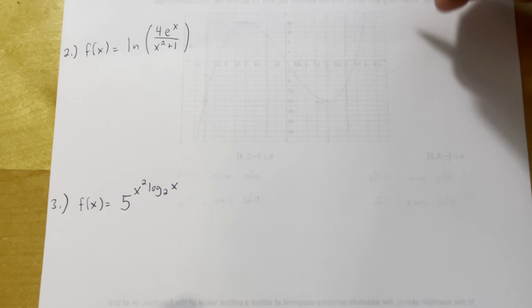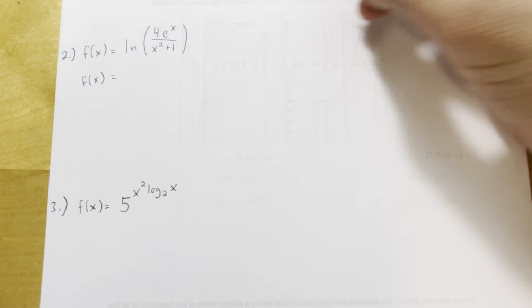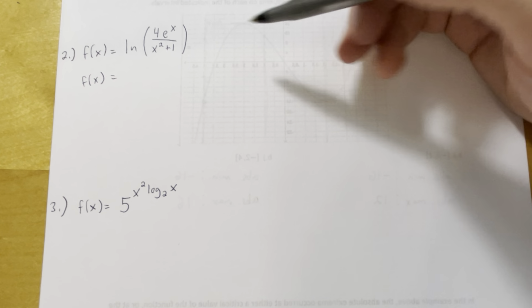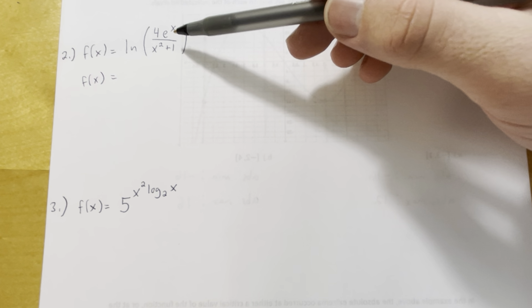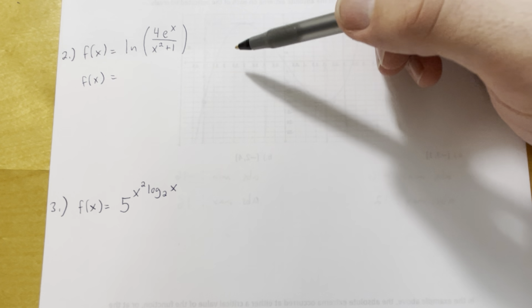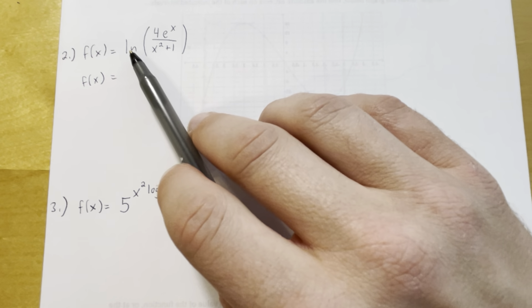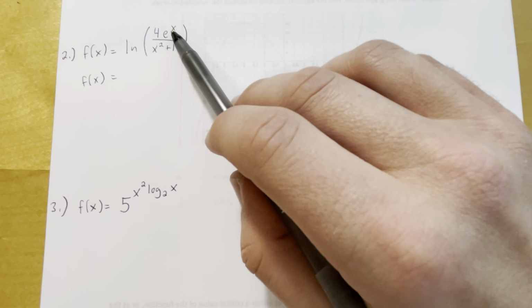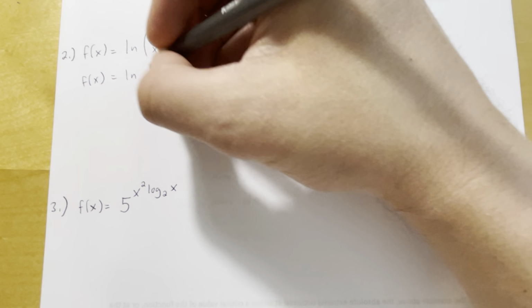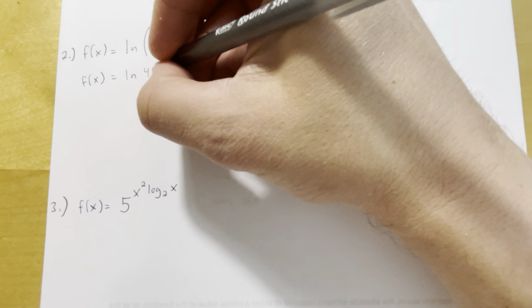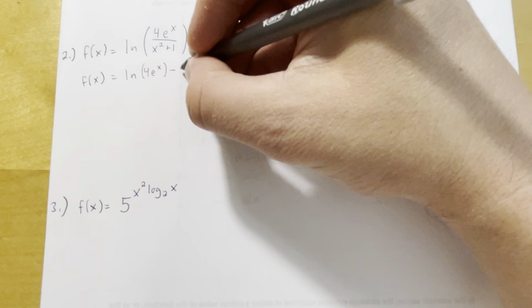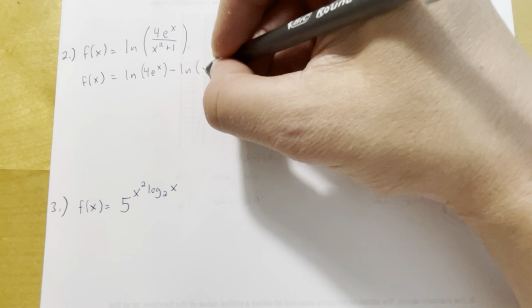So here's what I'm going to do instead. I'm going to use some algebra. In particular, I'm going to use some logarithm properties to change the way that this looks. So for one thing, I know that if I have the log of any type of a quotient, I can write that as the log of the numerator minus the log of the denominator.